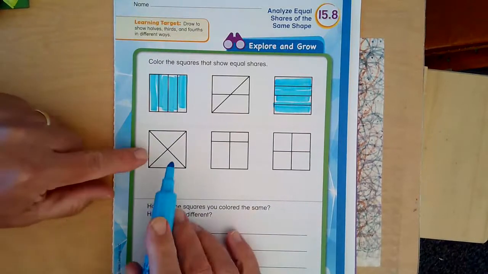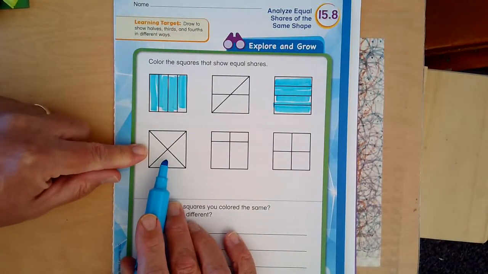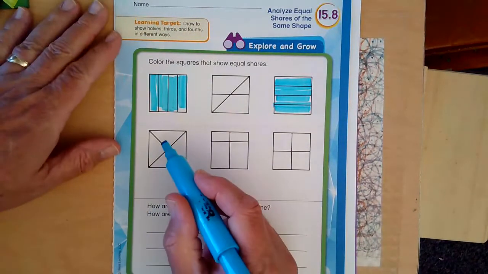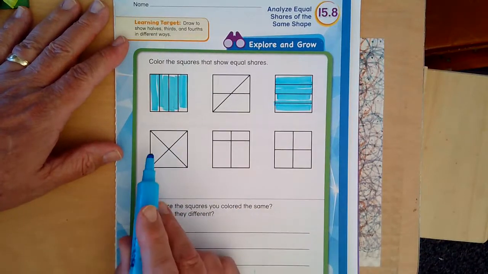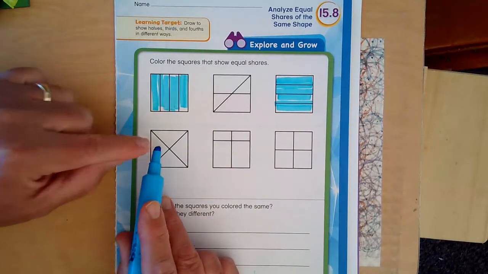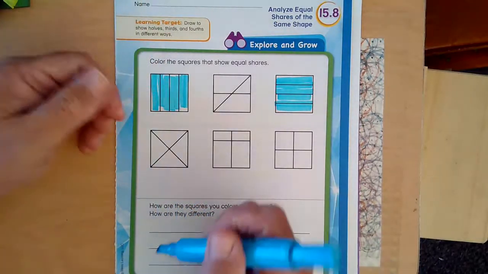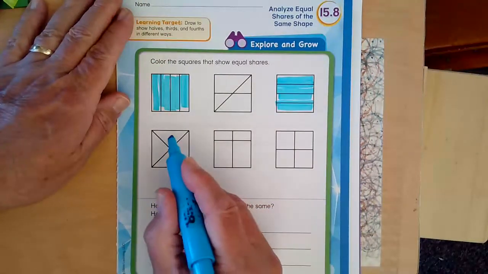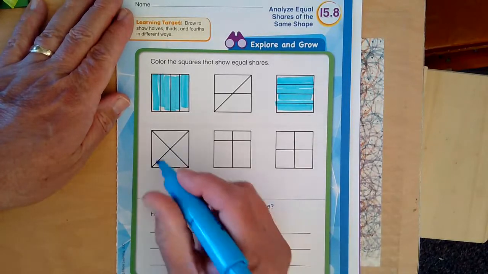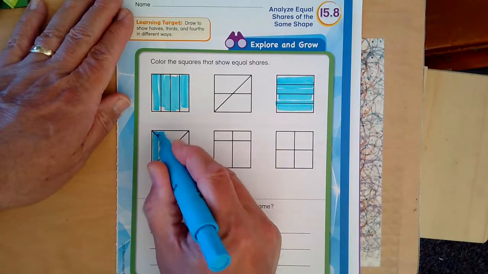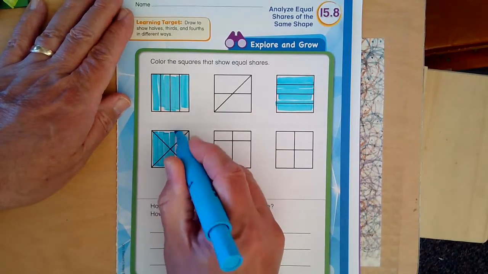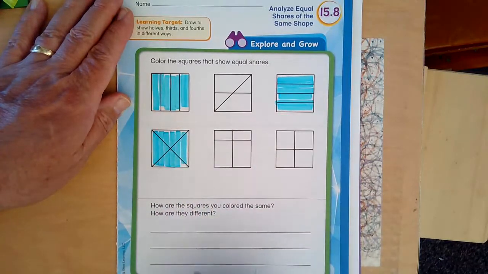All right, let's take a look over here. If I have this, let's see. I could take this one. If I picked this piece up and put it on top of that, it would be the same. So this is equal shares. All 4 of these are showing equal shares. So I'm going to color this right like that.